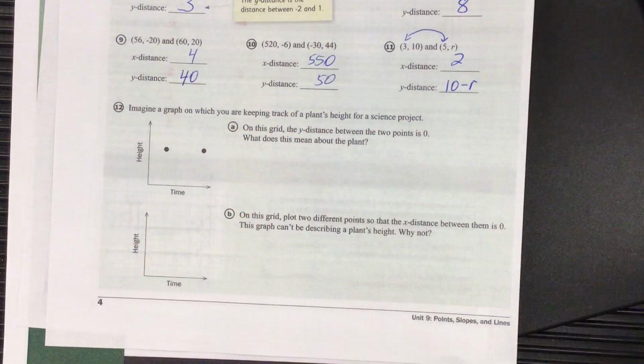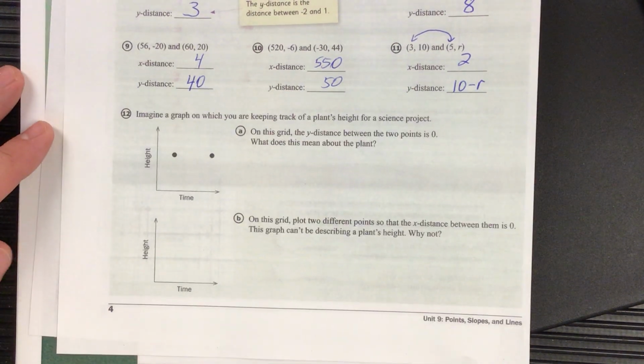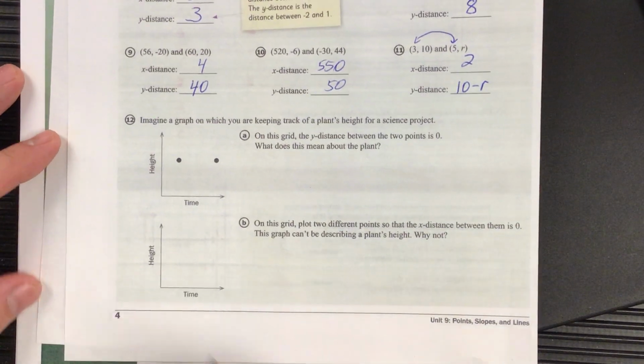Number 12, Landon, read it please. Imagine a graph on which you are keeping track of a plant's height from a science project. A. On this grid, the y distance between the 2 points is 0. What does this mean about the plant?